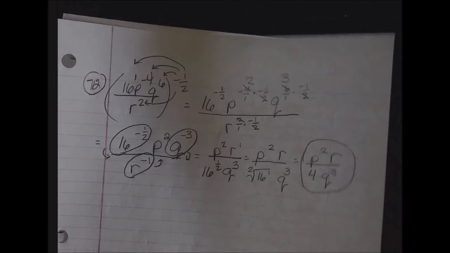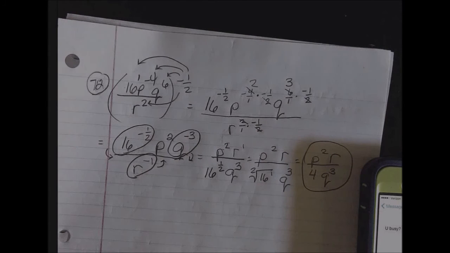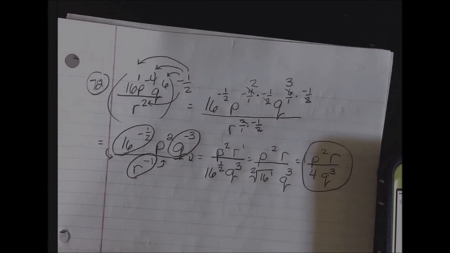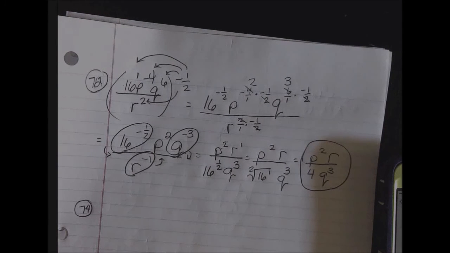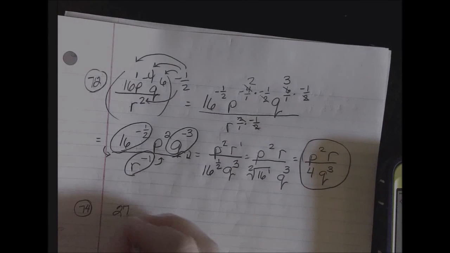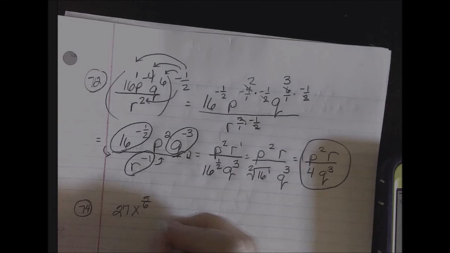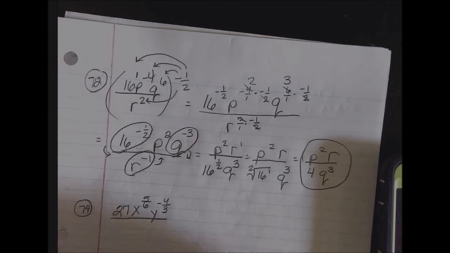Okay, number 74. Says I have 27 x to the 5/6, y to the negative 4/3 over x to the negative 7/6, y to the 5/3.